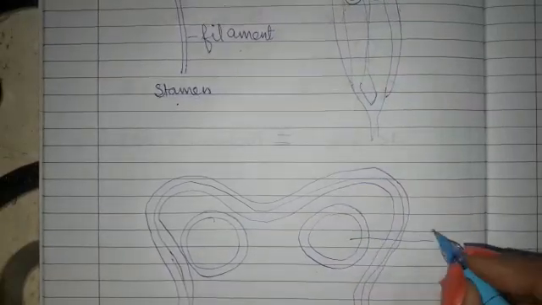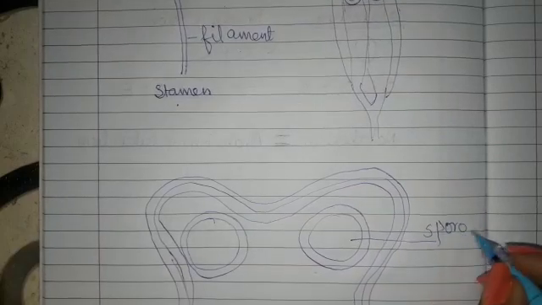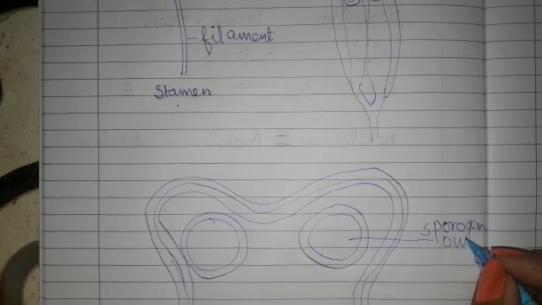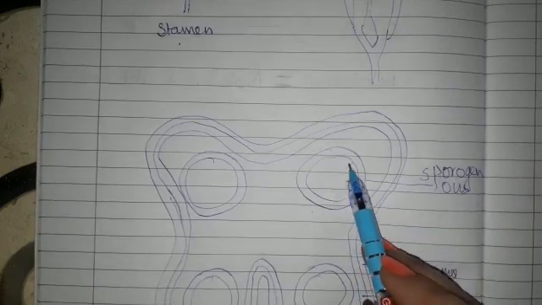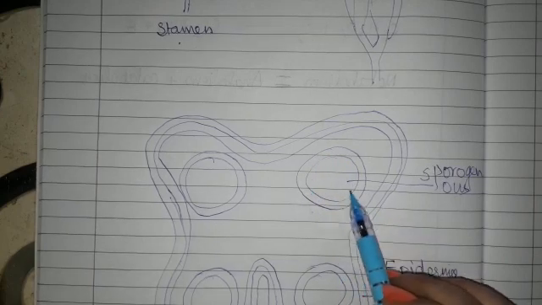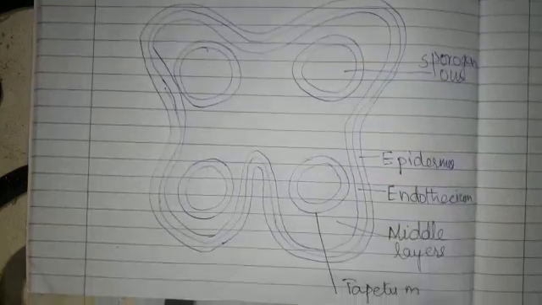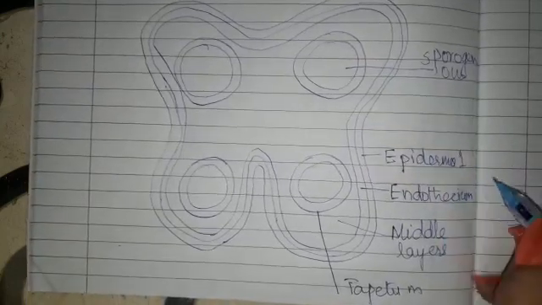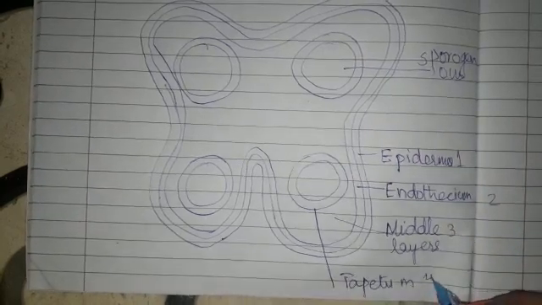This is the sporogenous tissue, and it lies inside the microsporangium and fills it. Microsporangium is surrounded by four layers: epidermis, endothecium, middle layers, and tapetum.